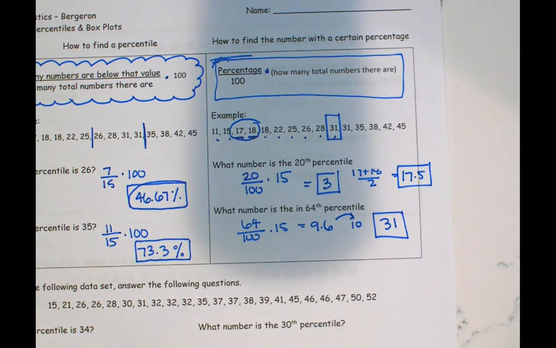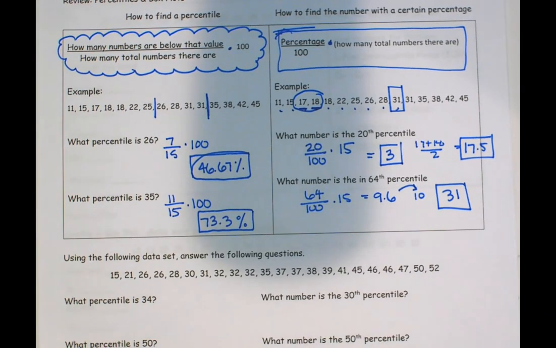All right, so pause this video. The next two examples are exactly the same as these two. So pause the video and try to do those on your own, and then I'll quickly show the answers to see if you did them right.